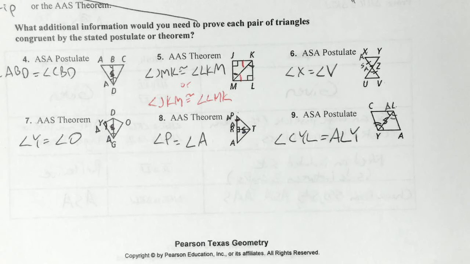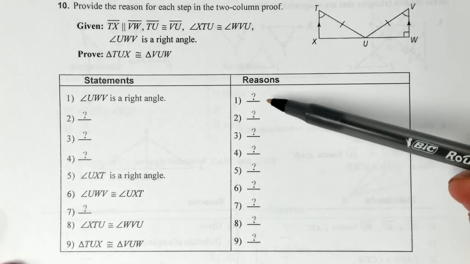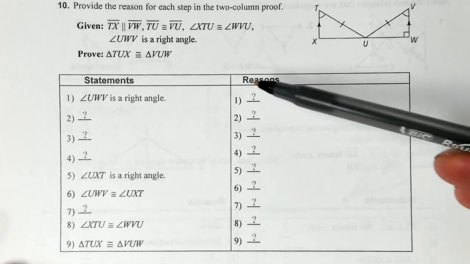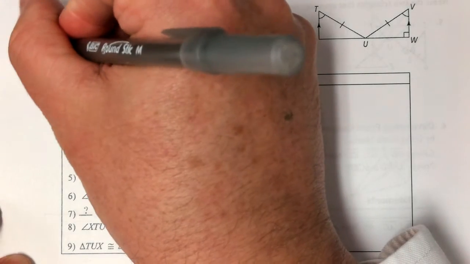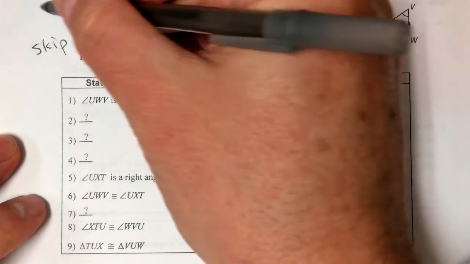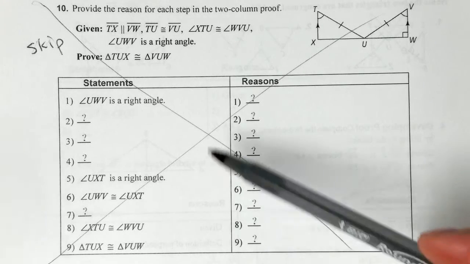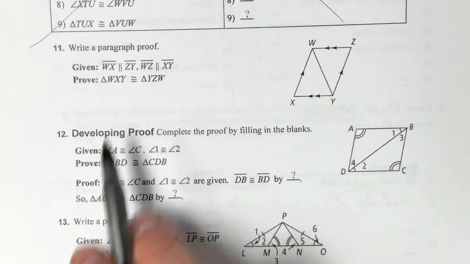Any questions? Okay, so when I looked at number 10, this has a whole lot more blanks than you're used to. This has 9 of these and 4 of these, and I'm not going to make you do that many, so we'll just skip number 10. That was like a 9-step proof with many blanks, so we're skipping it. Okay, number 11.